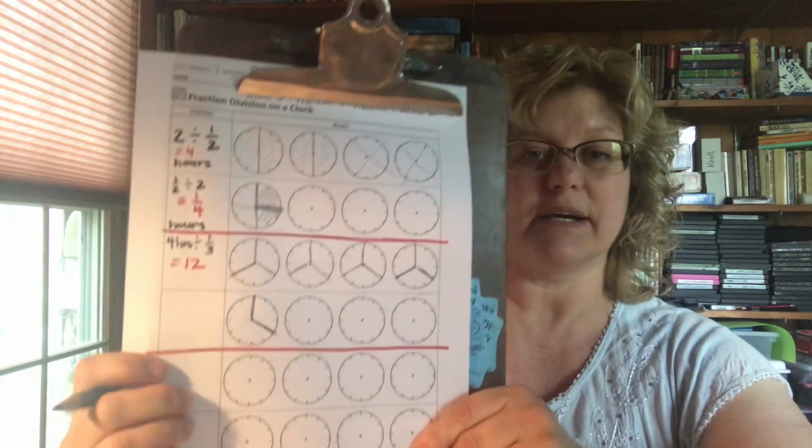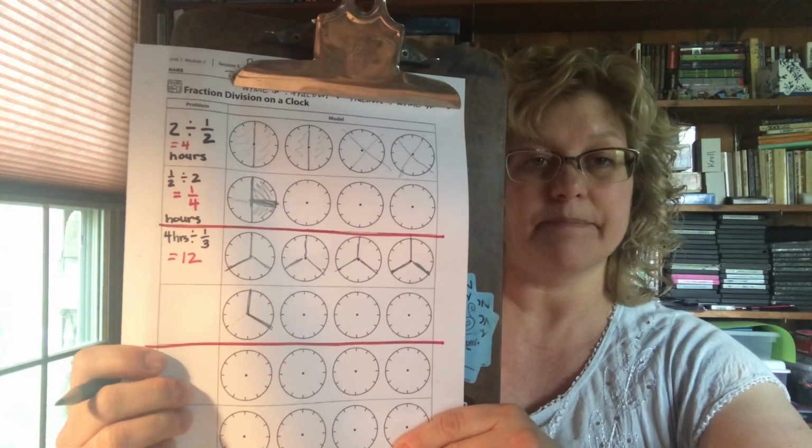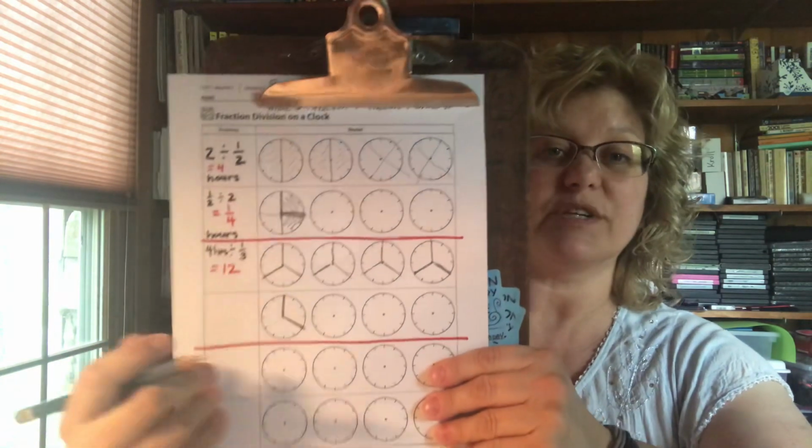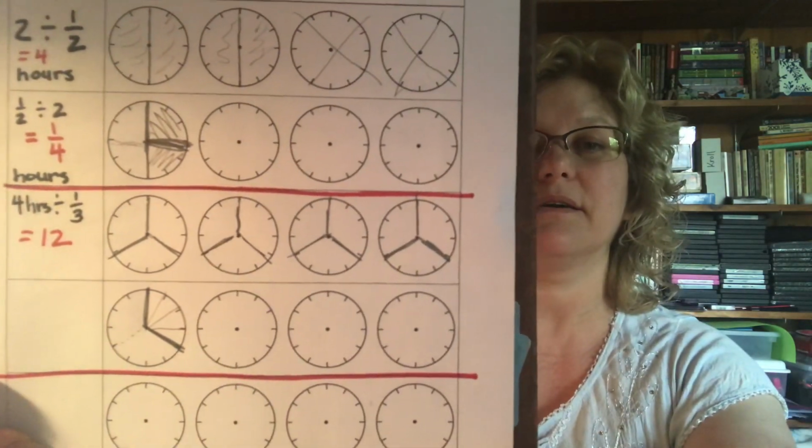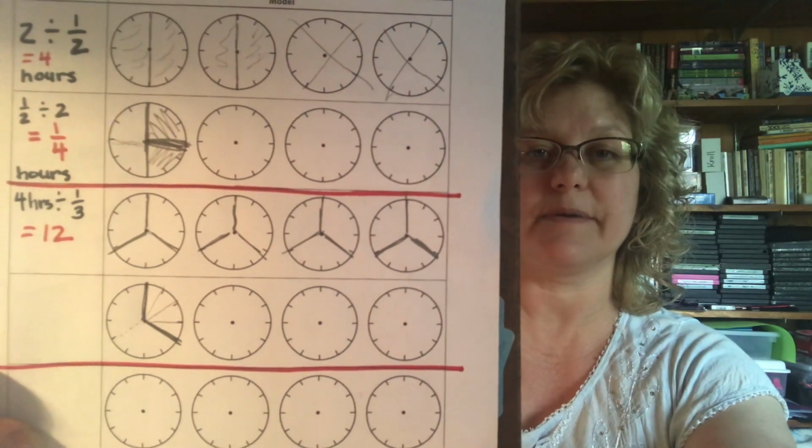All right, here's my example. I'm taking 1/3 right there. And now what I want to do is I want to break that into 4 equal parts. All right, 1, 2, 3, 4. It should look like that. Can you see my clock? 4 equal parts right there.